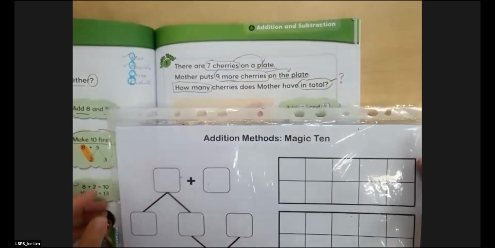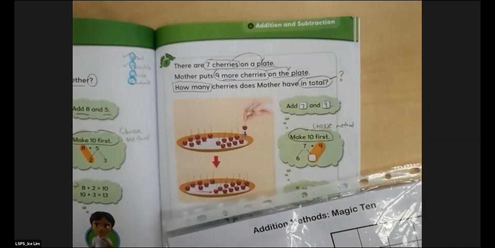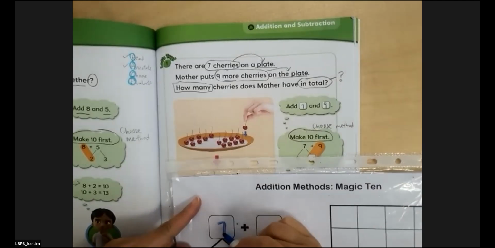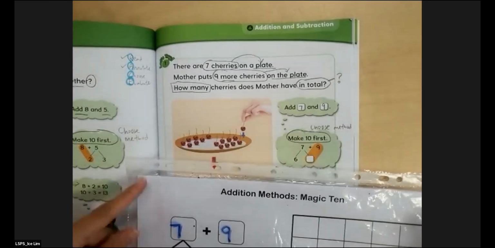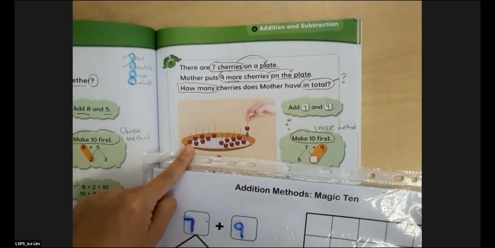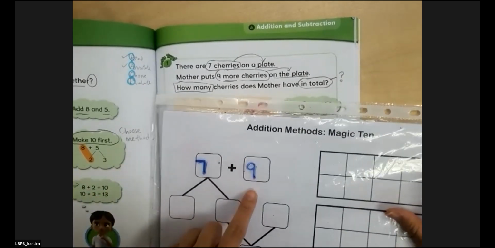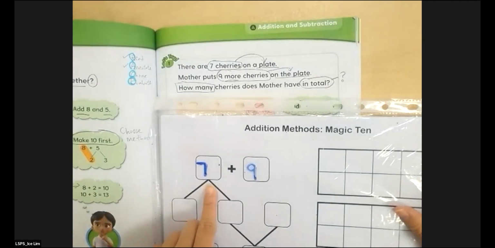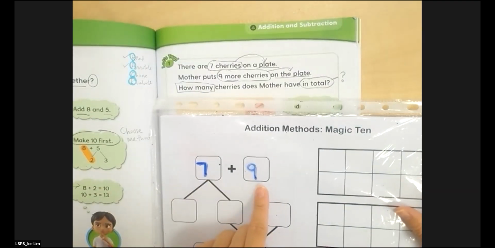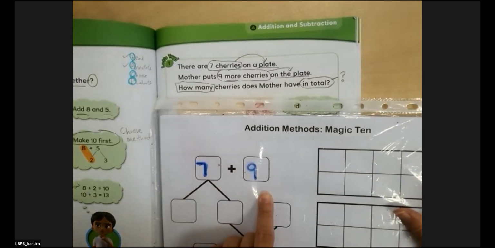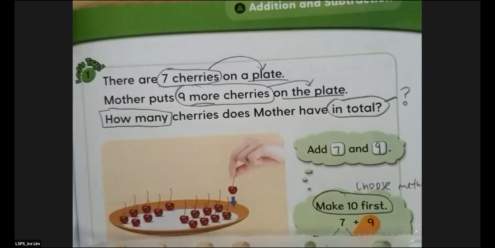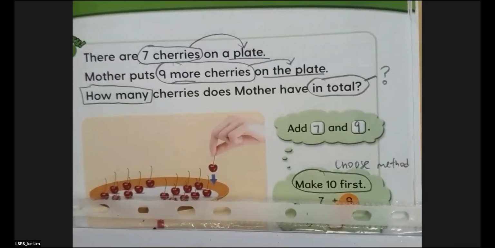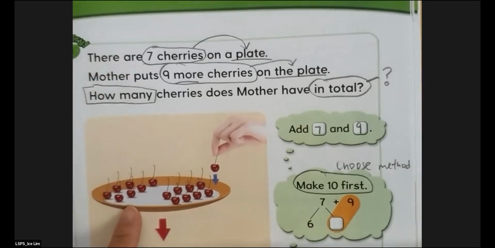Now, if I look at here, the same thing I did, I take 7 plus 9, add 7 and 9. Can you see? Add 7 and 9. There were 7 cherries on the plate. I put 9 more. 7 on the plate and 9 more. So I put 7 plus 9. So there's 7 on the plate.